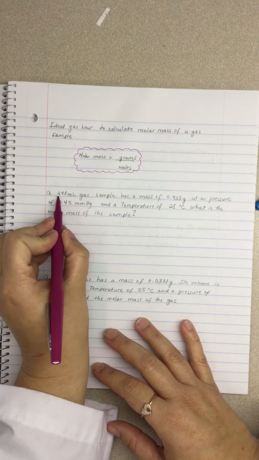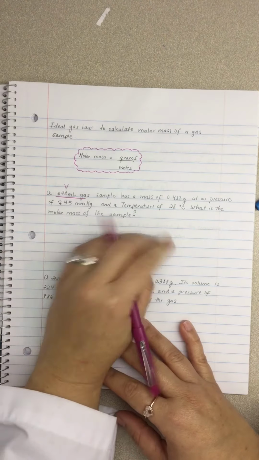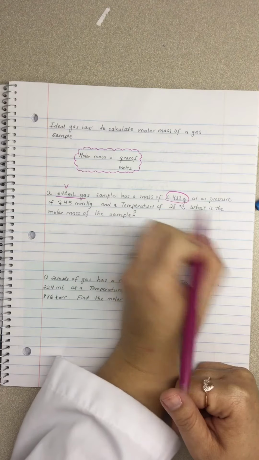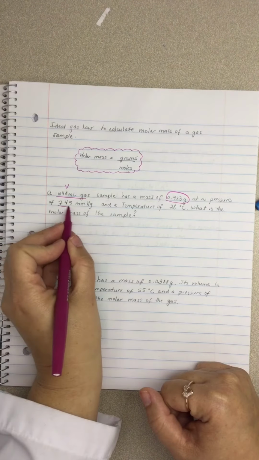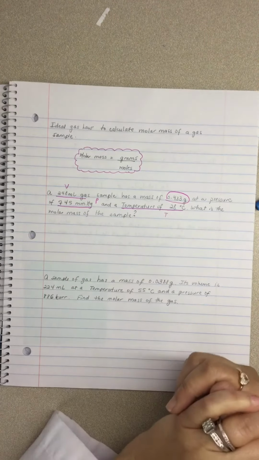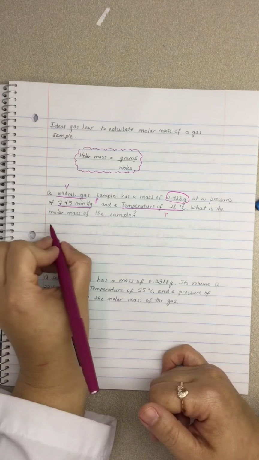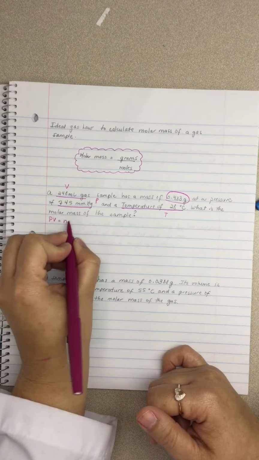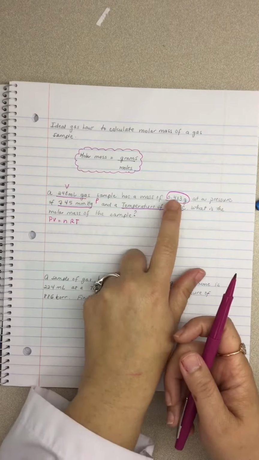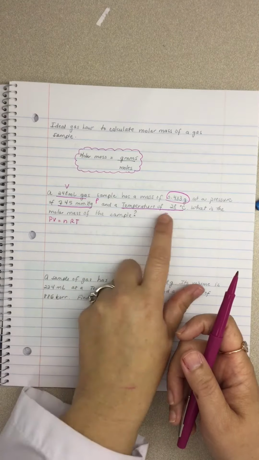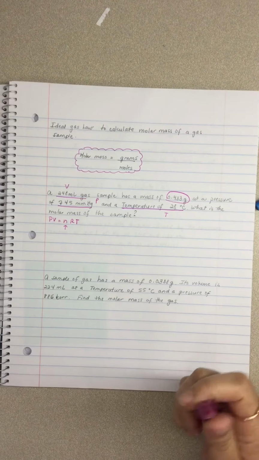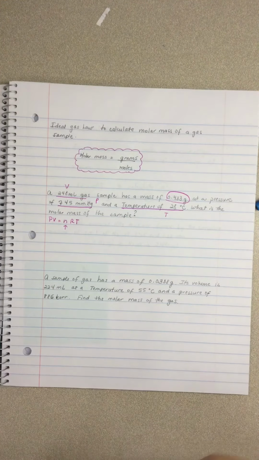You have right here a volume, because that's milliliters. You have here grams. You have here a pressure, and you have here a temperature. So if you recall, for your equation, PV equals nRT, from this equation you have a volume, you have a pressure, and you have a temperature. What you don't have is that. Now let's see why that's important.